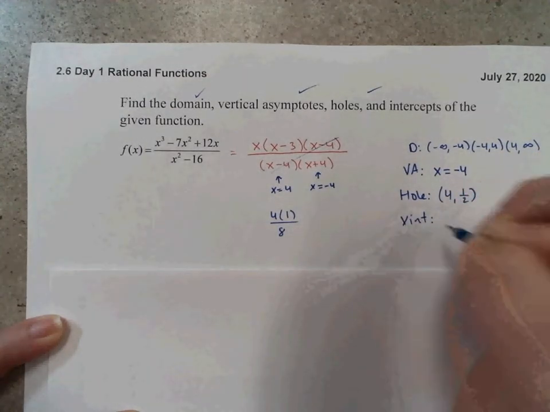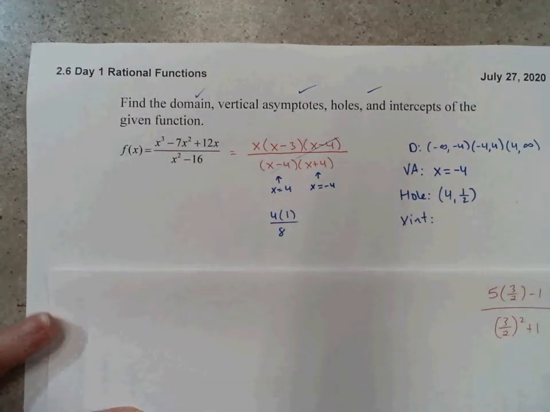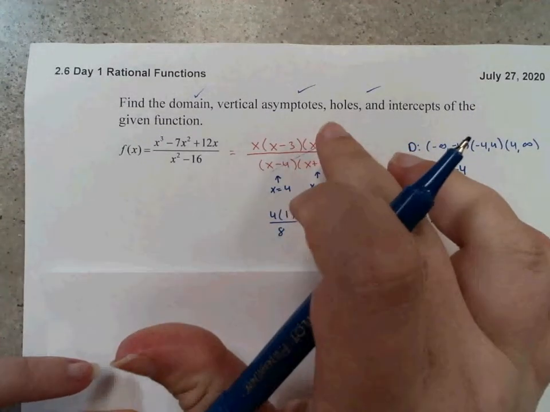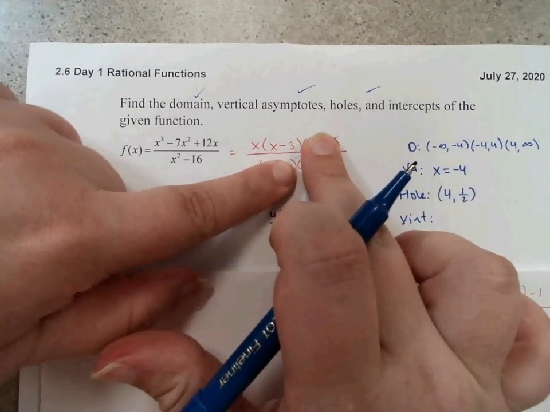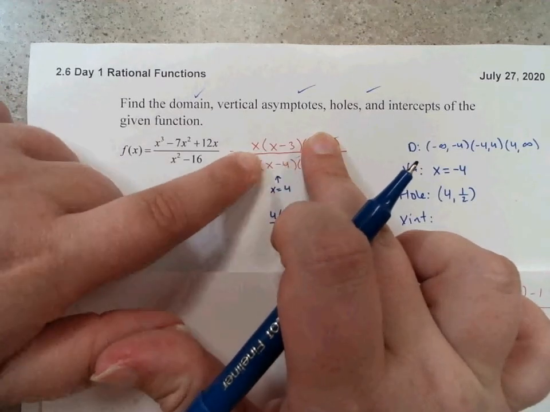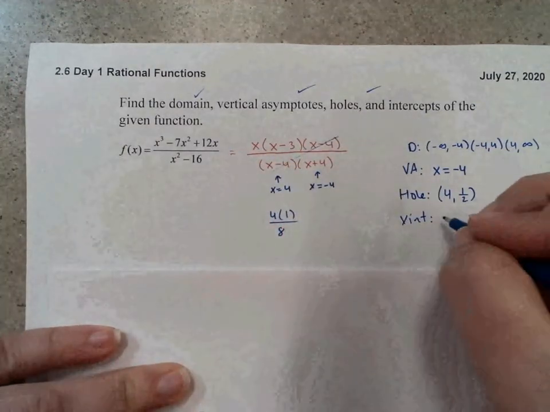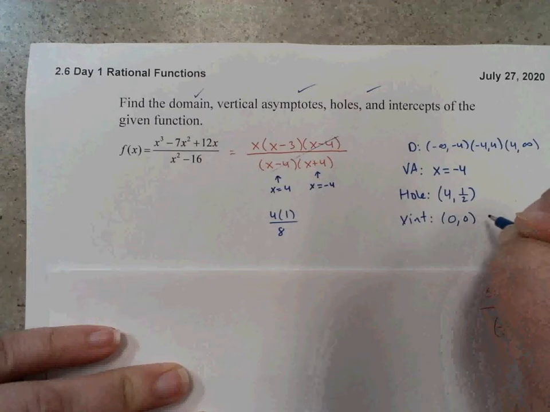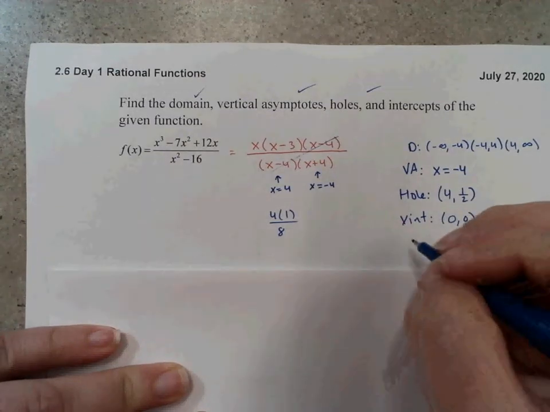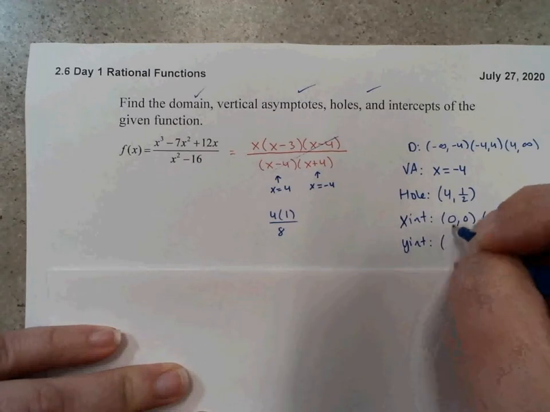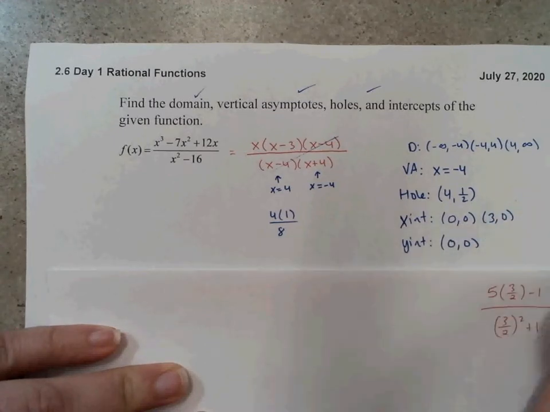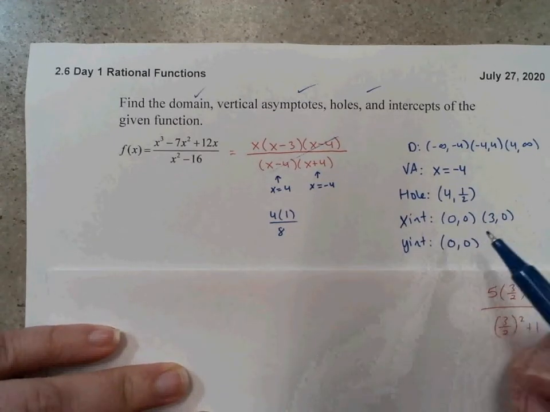And intercepts. Let's talk about x-intercepts. X-intercepts occur when the numerator and only the numerator equals 0, so that's out. So I've got two different times when the numerator equals 0, at 0 and at 3. So I've got x-intercepts of 0, 0 and 3, 0. But that actually makes it easy because the y-intercept is when x equals 0, and if 0, 0 is an x-intercept, it's also the y-intercept.